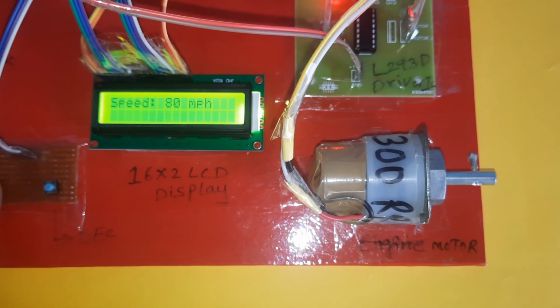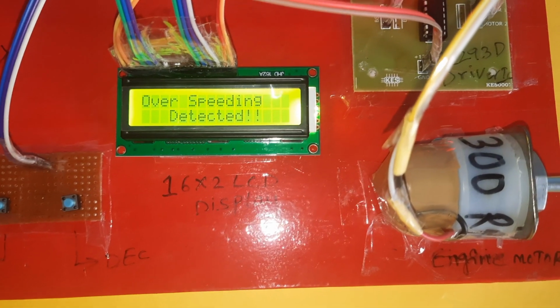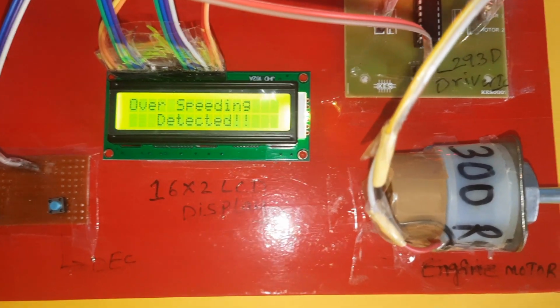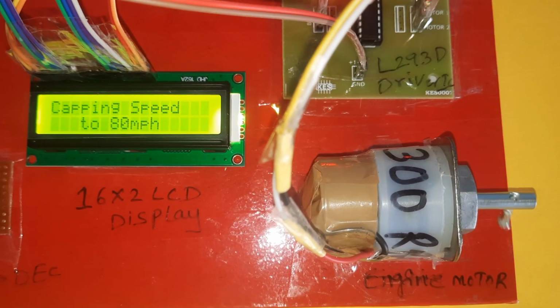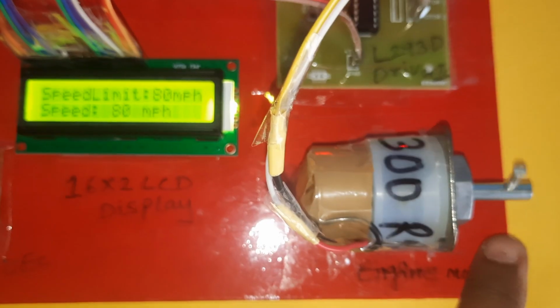Maximum speed 100. Now there is a speed limit of 80. You can observe the speed.